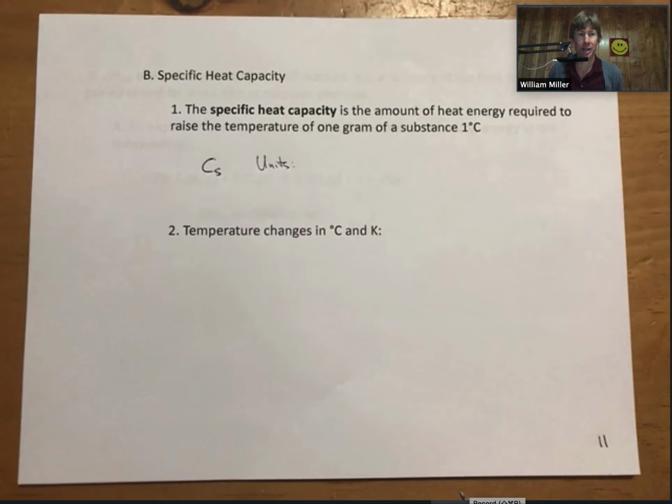So if we think of the boiling of water, and we think of the temperature at which that occurs in degrees Celsius, we would say 100. In Kelvin, that would be 373 Kelvin. Now let's think about the freezing of water.